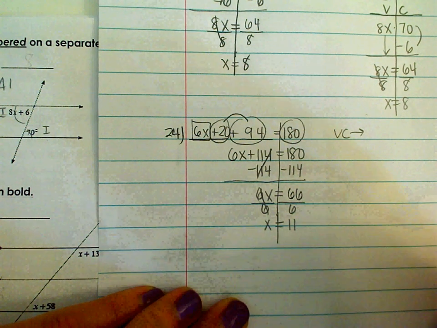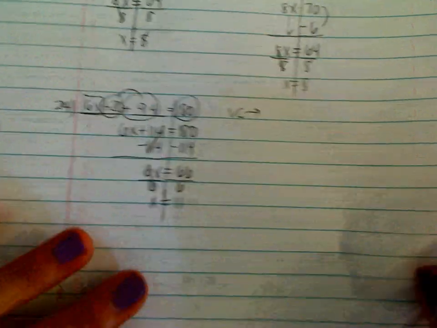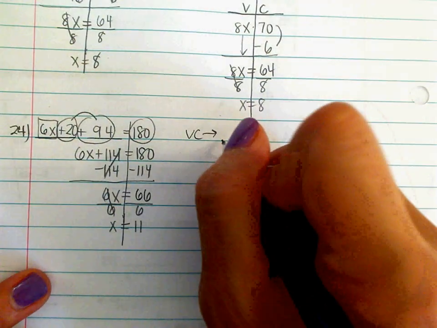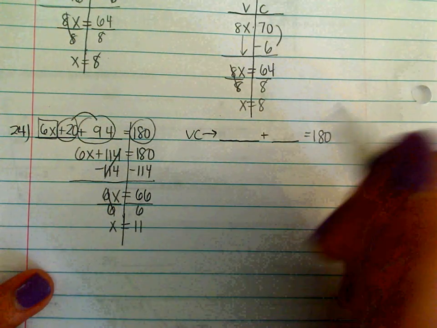Okay, let's hope that's correct. All right. Variable constant method. Since they're alternate, nope, what are they? Okay, these are same side interior. SSI means they add up to be 180. We substitute in.